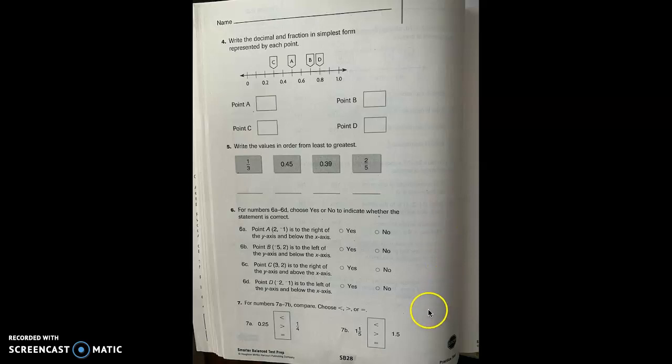Question number 7. They want to know 0.25, is that greater than, less than, or equal to 1/4? Change 1/4 to a decimal. Divide 1 divided by 4. On B, change 1 1/5 to a decimal by dividing 1 divided by 5. Make sure you put the 1 back in front of it after you divide. And then compare. Is it greater than, less than, or equal to 1.5?